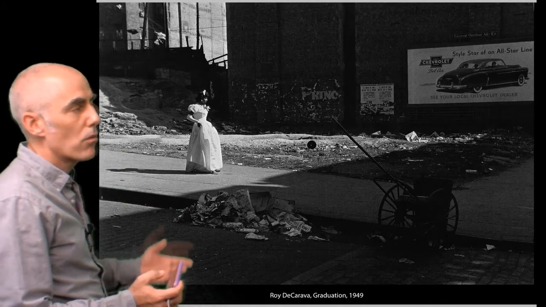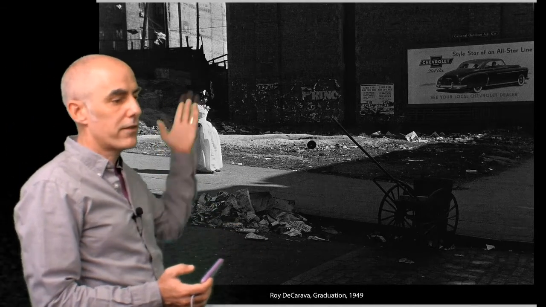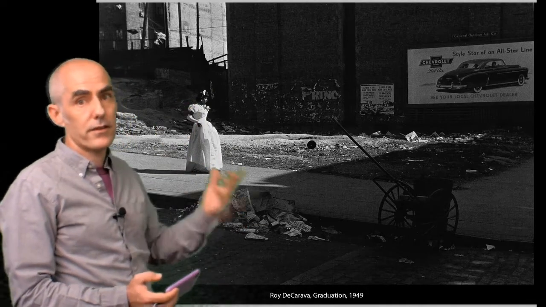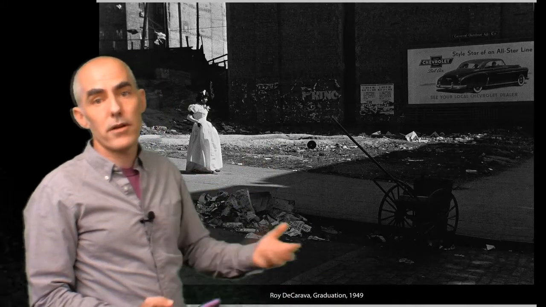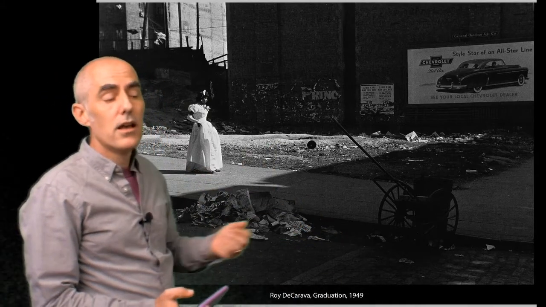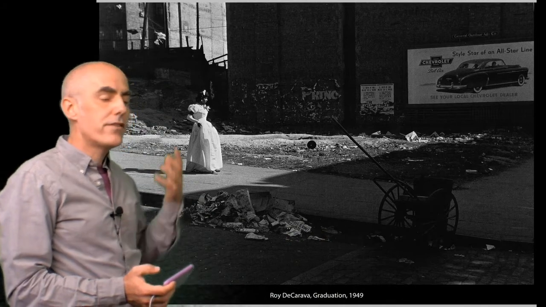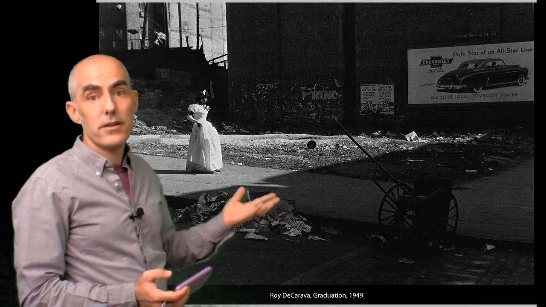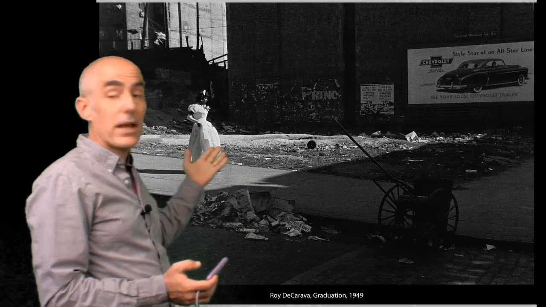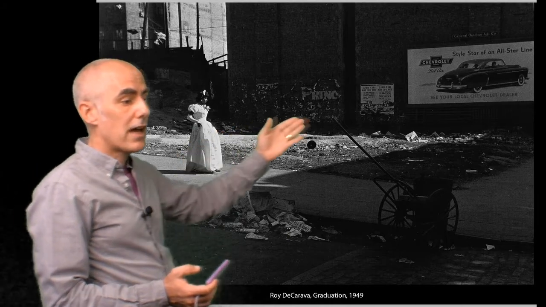And then what else is going on, right? So she has this fancy dress, right? It says graduation. So there's this moment of transition from one moment in life to another, right? A lot of you probably just went through this. And she's standing there in this fancy dress, in this trash-strewn empty lot, right? Black woman, right? Staring out at this icon of American middle classness, the Chevrolet, literally driving away from her, right?